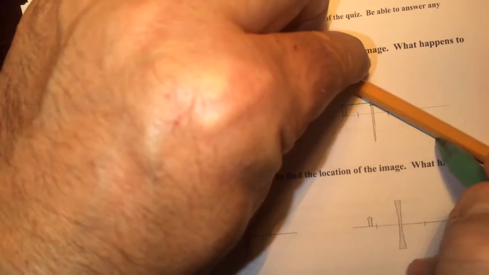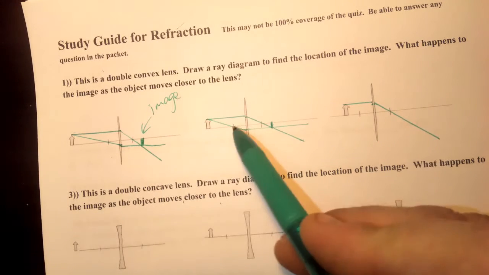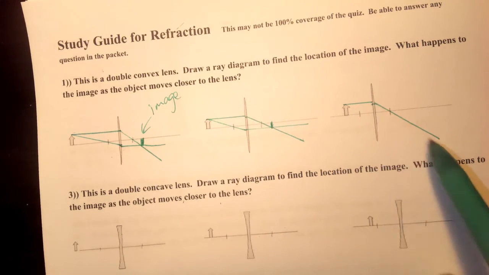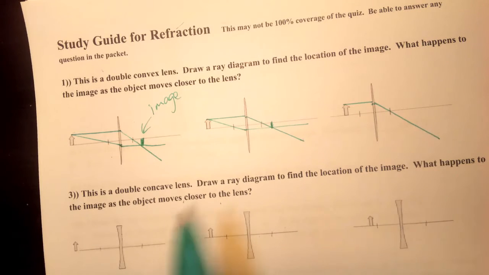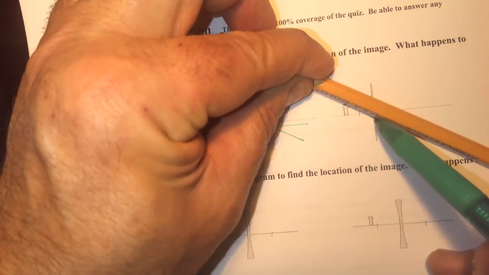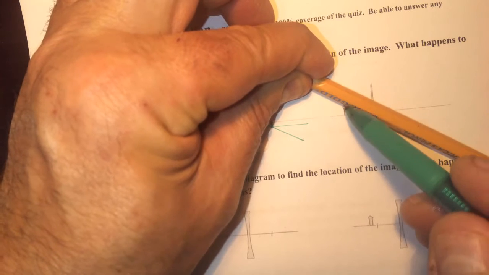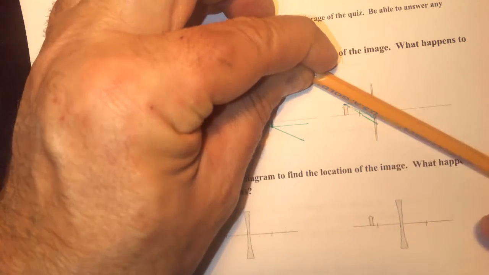This first ray doesn't change from one diagram to the next. It's always parallel and then going down from that same point on the lens. So the light ray is angling down at the same rate in each one of those three. It's this ray right here that changes. Hope I didn't draw that quite right. It should be a little bit steeper here now that it is closer to the focal point.